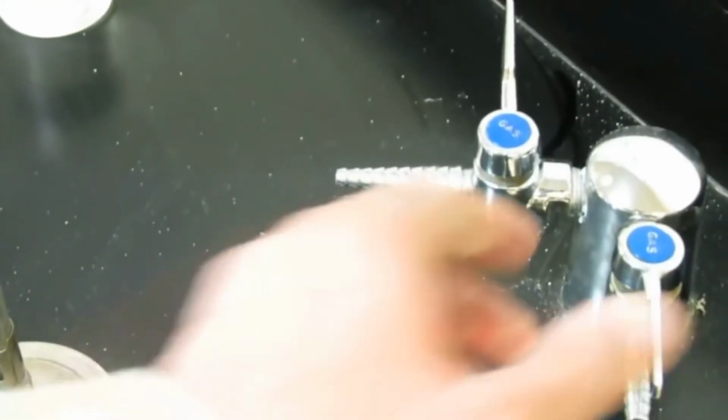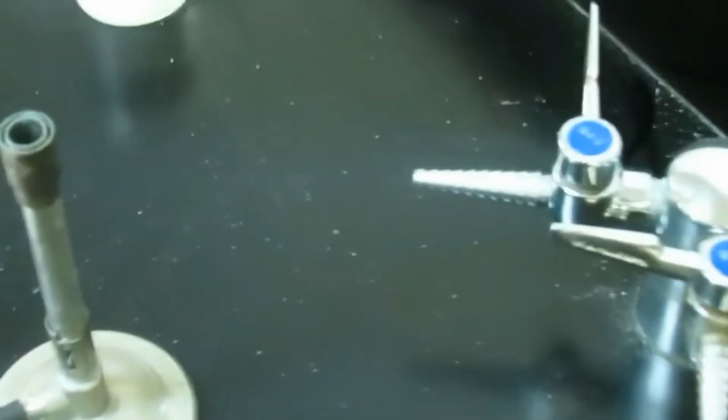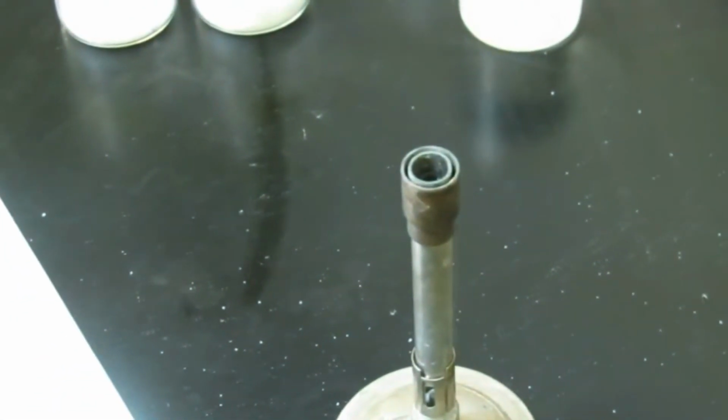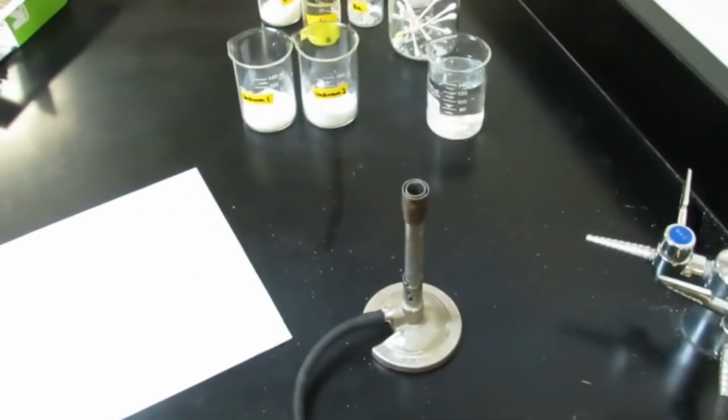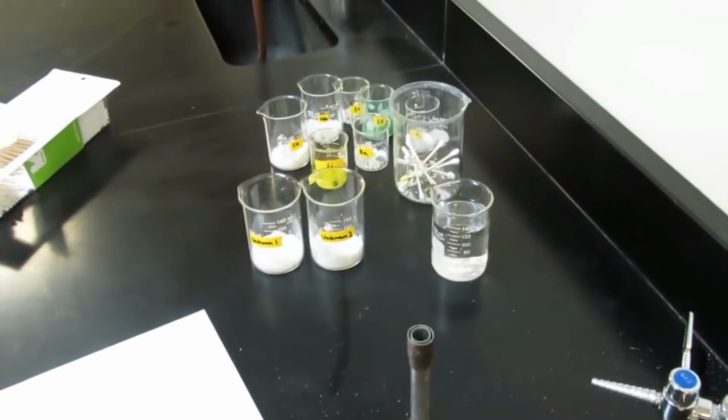To shut the burner off, remember, we'll just go ahead and turn that gas valve over. You guys can return your safety glasses to the safety glass cabinet. Make sure they're put away neatly so that they can be sanitized properly for our next class.